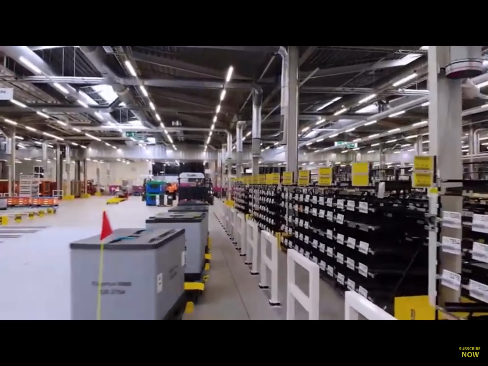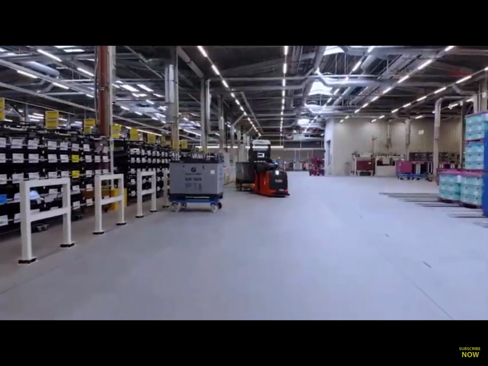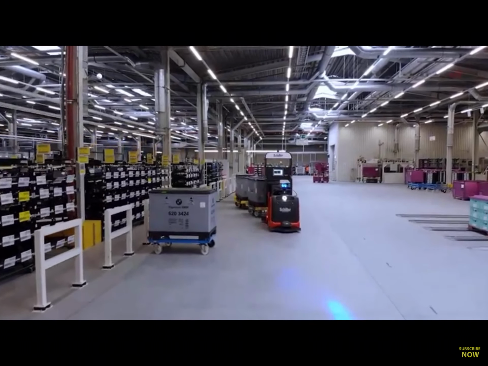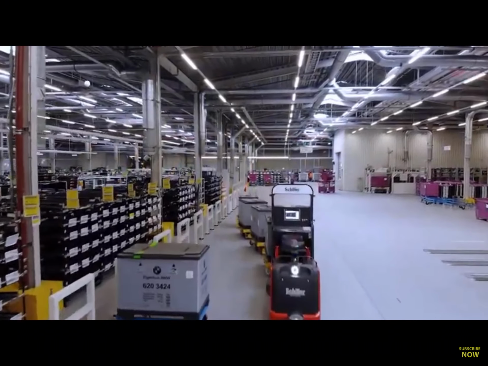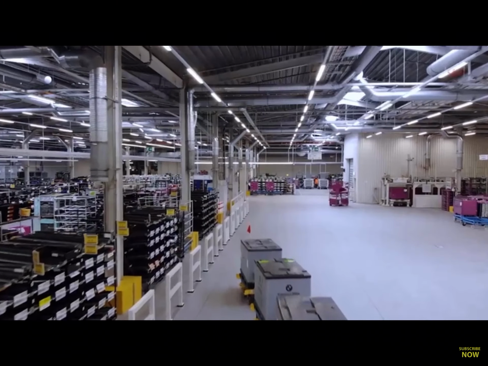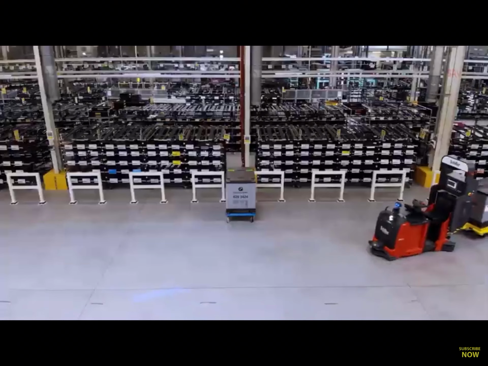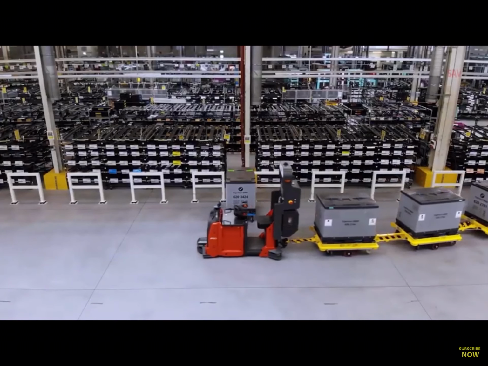Pay attention to how it senses the route, senses obstacles on the shop floor, and then how they change directions from one to another.